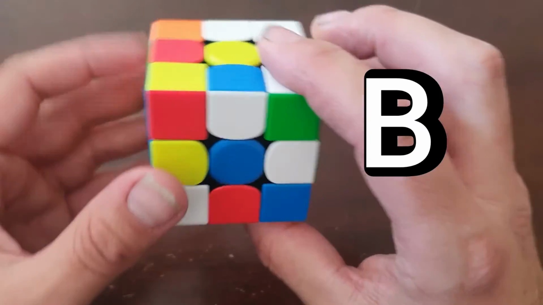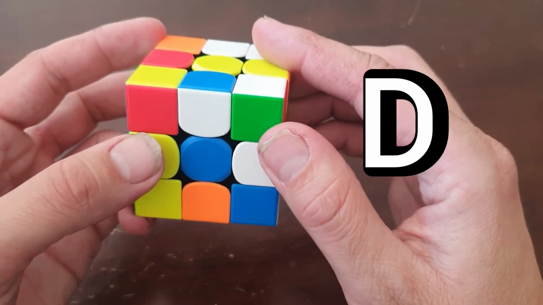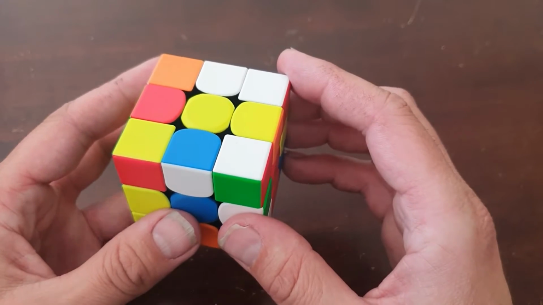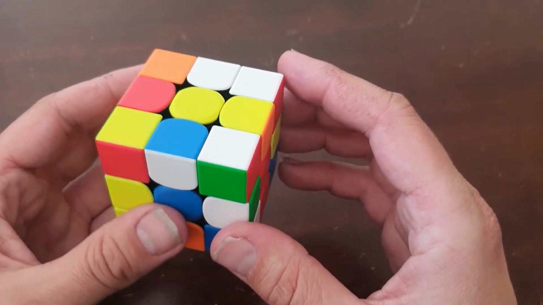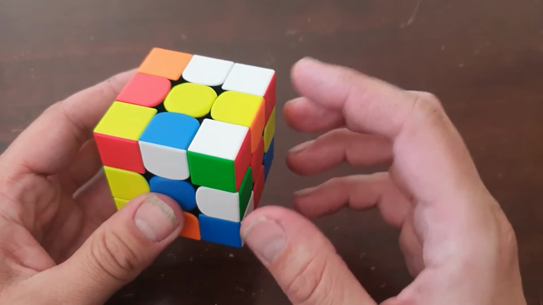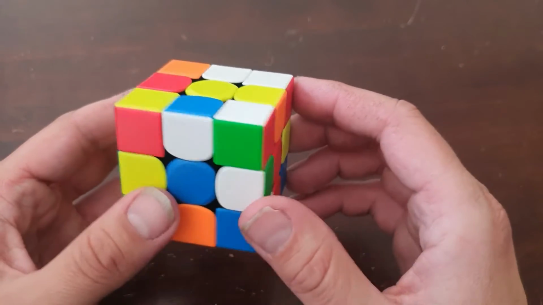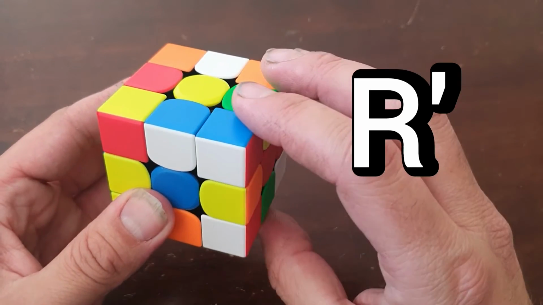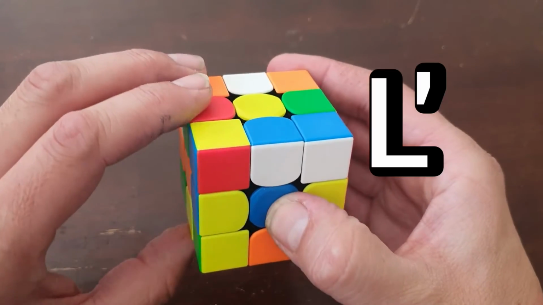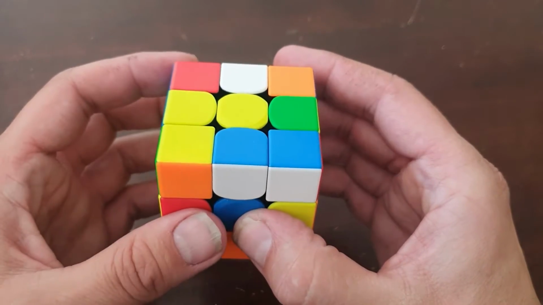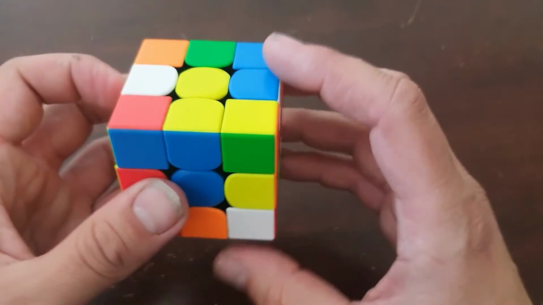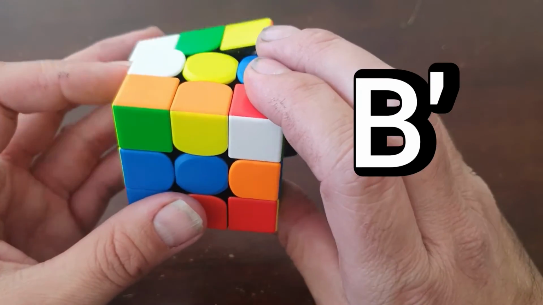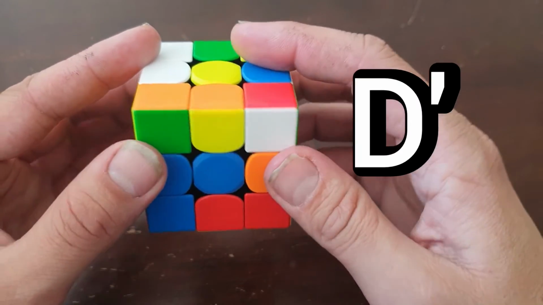B, and D. Now if you see a capital letter with an apostrophe next to it, that means prime. So R prime, and that means you turn it 90 degrees anti-clockwise. So R apostrophe is R prime, do this. L prime, U prime, F prime, B prime, and D prime.